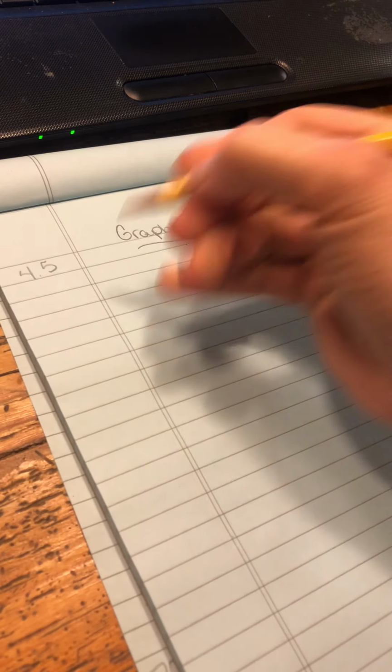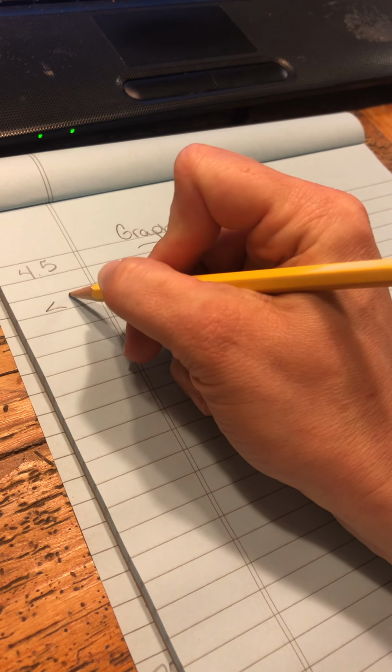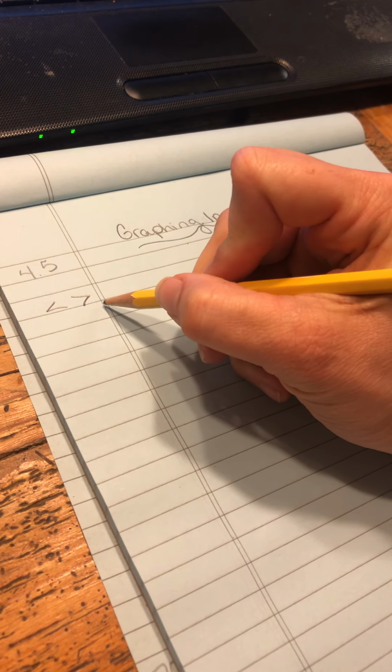All right, a recap in 4.5, graphing inequalities. Okay, real quick, the first thing you need to know is when you're graphing inequalities, if you have a less than or greater than symbol, it's always going to be a dashed line, okay? That just says it does not include that line.